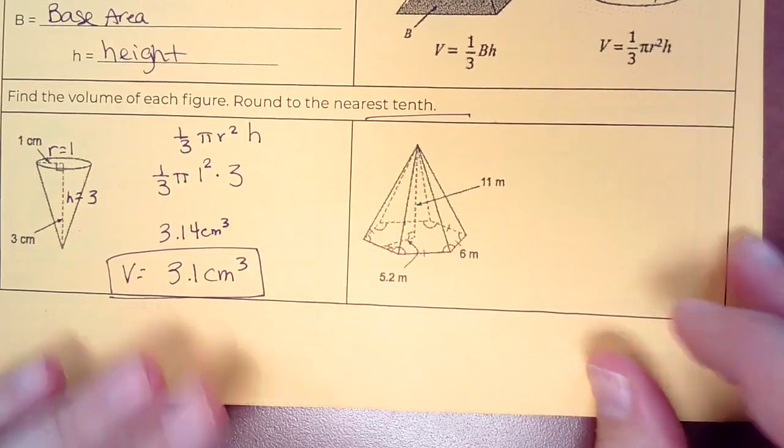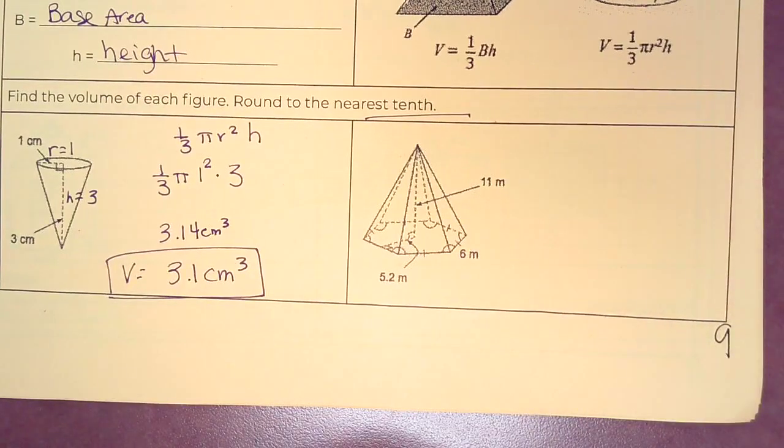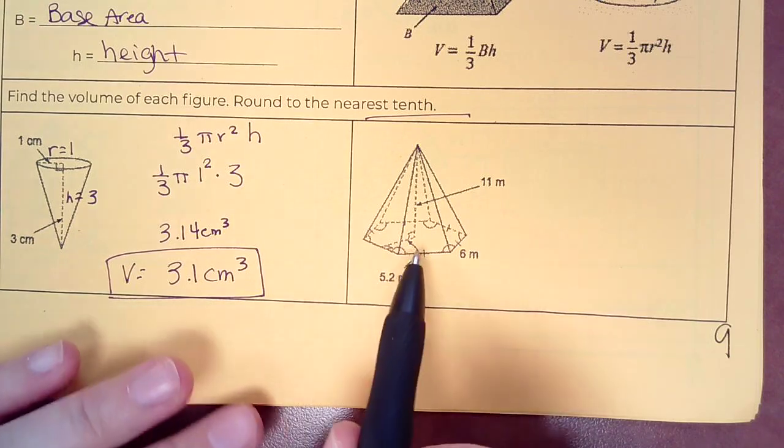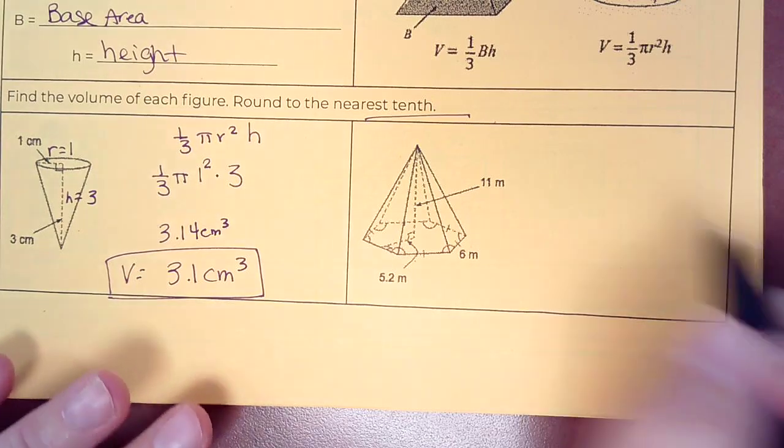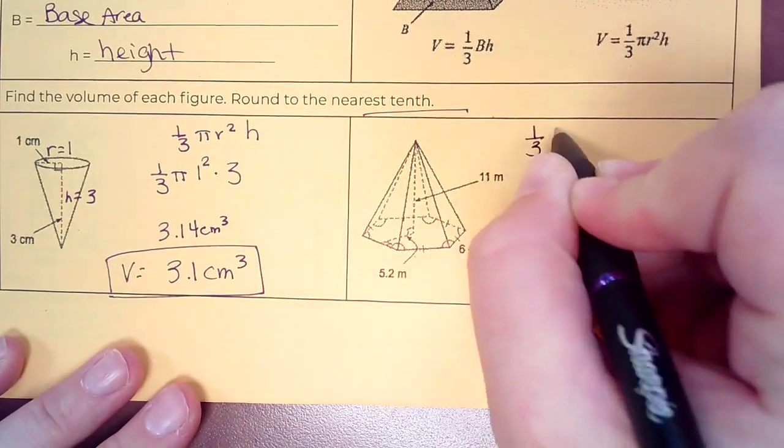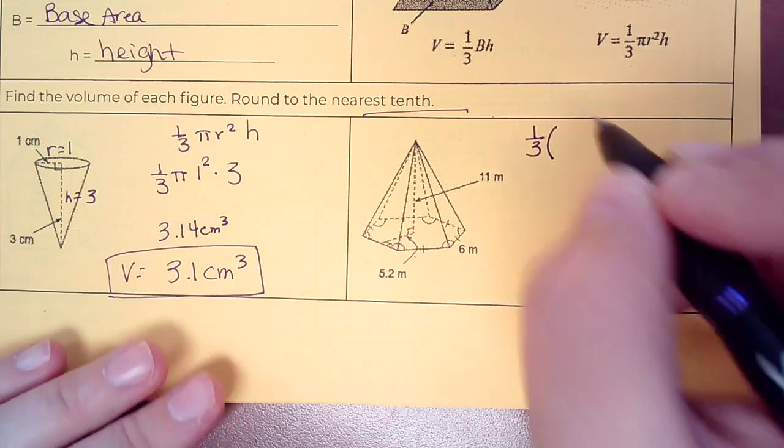Next one here, we have a pyramid. The base is a hexagon. 1, 2, 3, 4, 5, 6. Okay. So 1/3 times the base area.